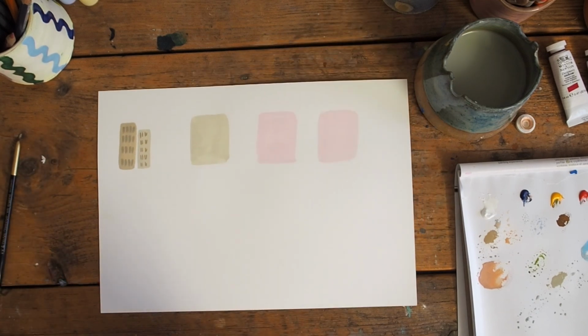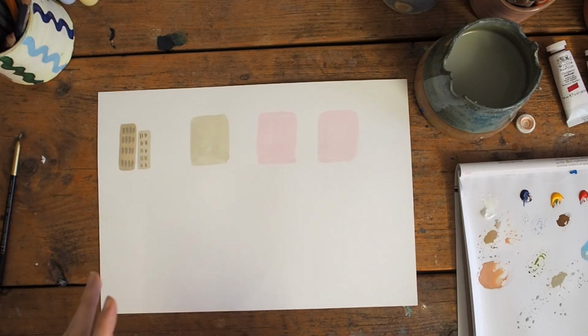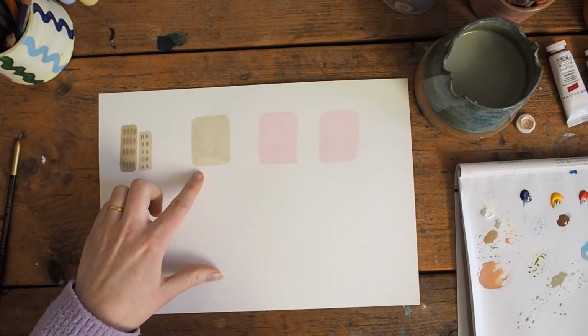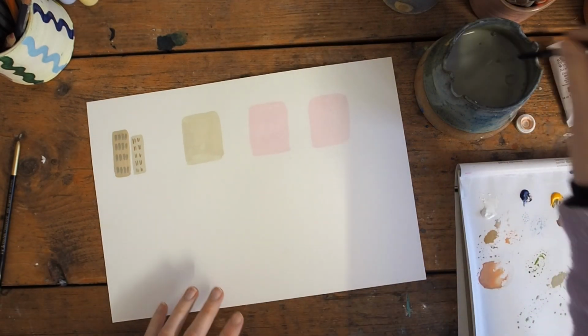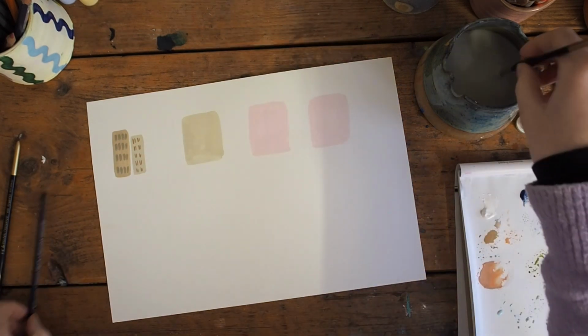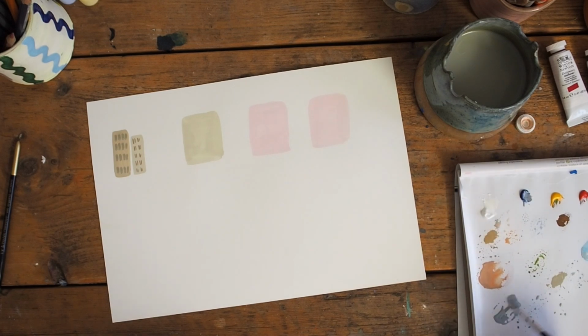So I wanted to look at painting windows where you've got a solid colour. So what I've done previously is I've left space for the windows, but maybe if you've already got a colour here, we could use a semi-transparent shadowy colour, and that would work quite well for creating the windows and creating some shadow.